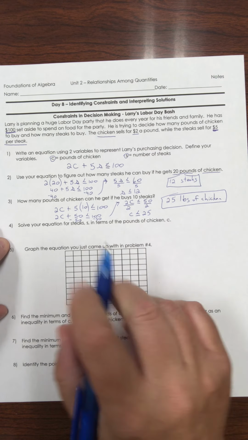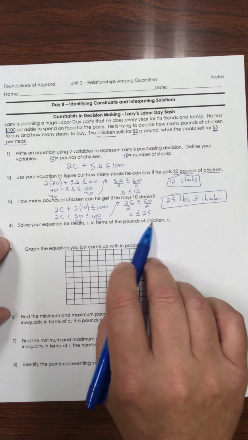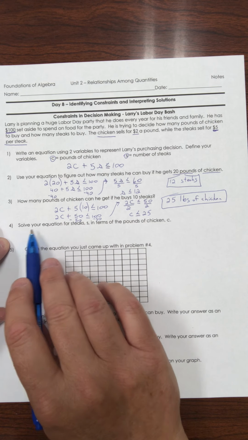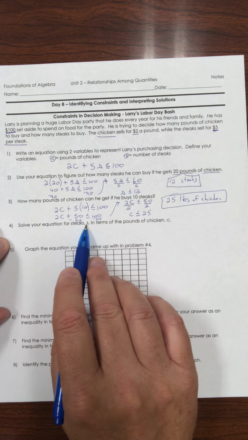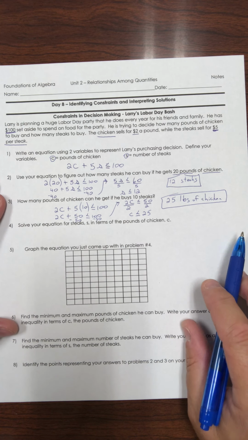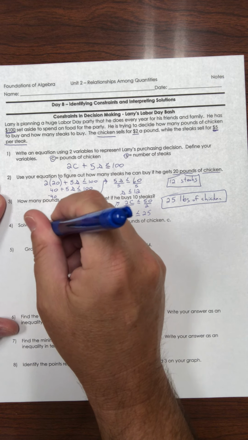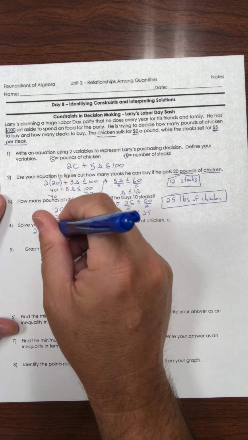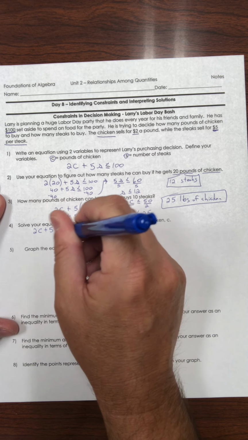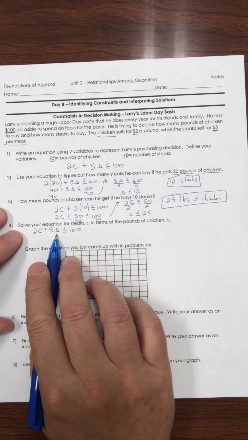Number 4: solve your equation for steaks, or S, in terms of the pounds of chicken. All it's telling us to do is solve for S. This goes back to what we did last week, solving literal equations. We've got this equation, and we need to get S by itself.